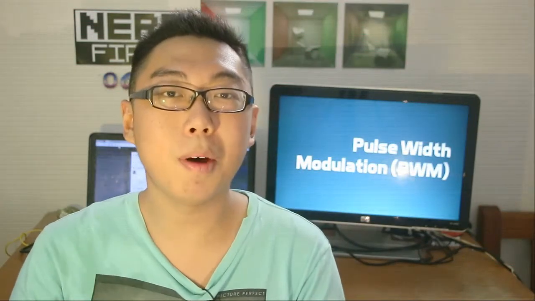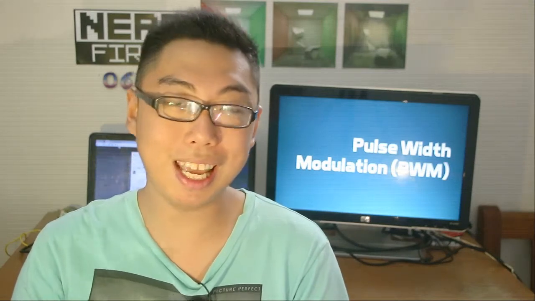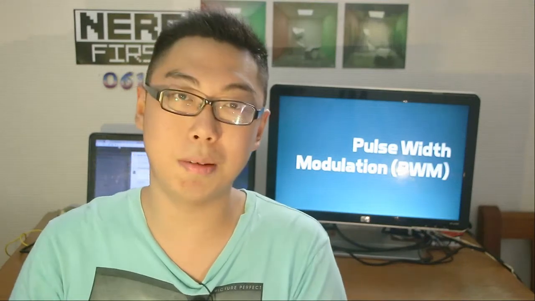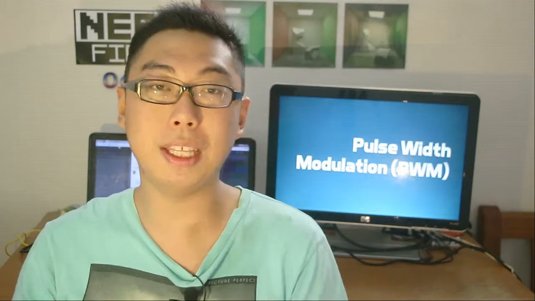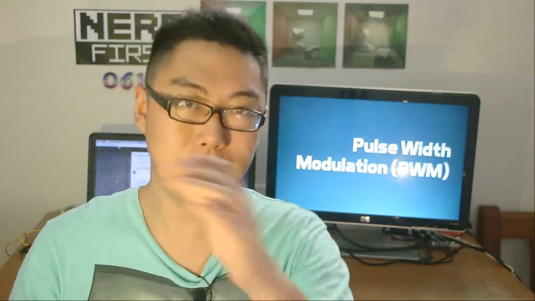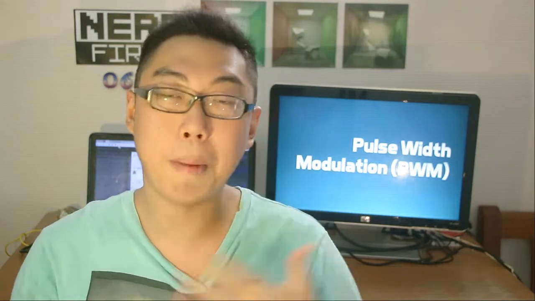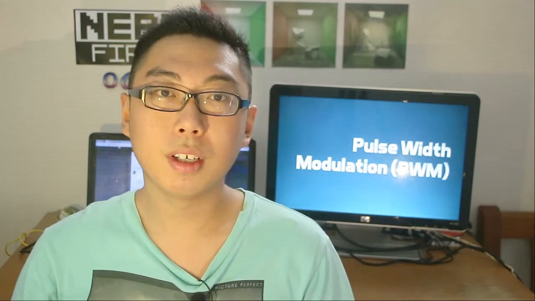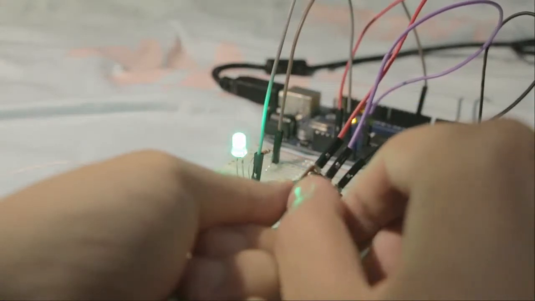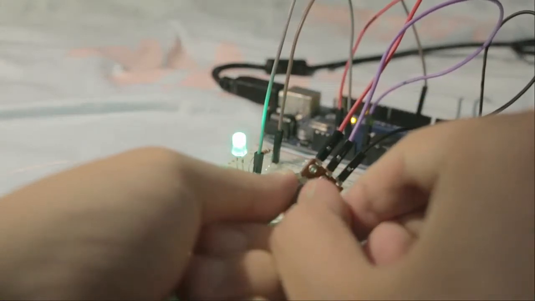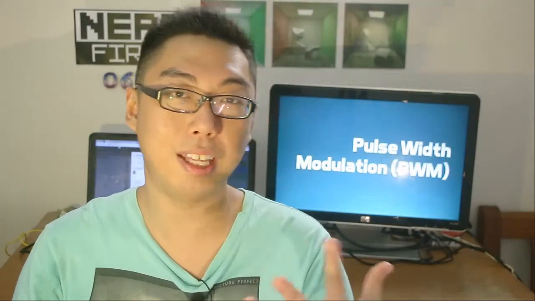Today we're going to be talking about something with a pretty intimidating name, even though really it's a pretty simple concept. And that is Pulse Width Modulation, or PWM for short. Here's the deal. When you're working with, say, a microcontroller like the Arduino, sometimes you might want to do things like make a light go dimmer or brighter. As it turns out, this is surprisingly difficult for a microcontroller like that to do.